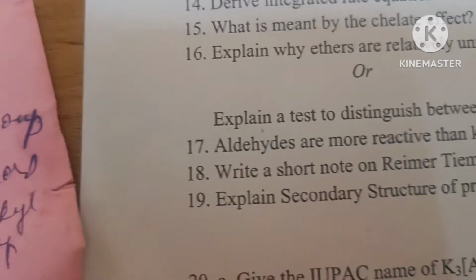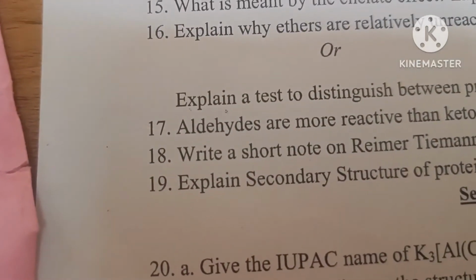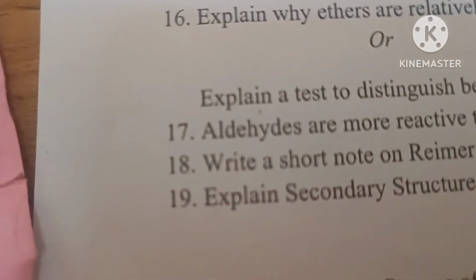Question number 18. Write a short note on Reimer-Tiemann reaction.